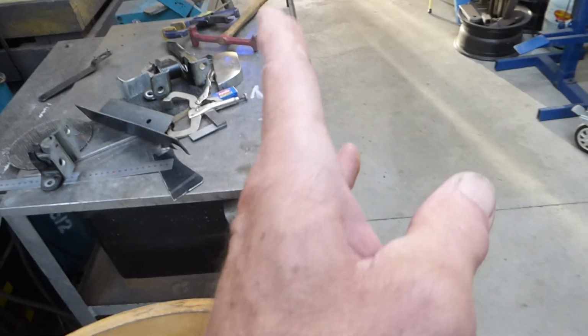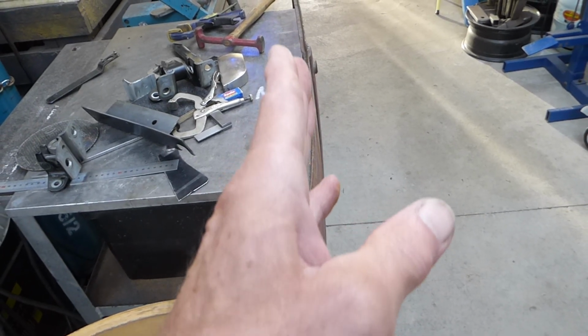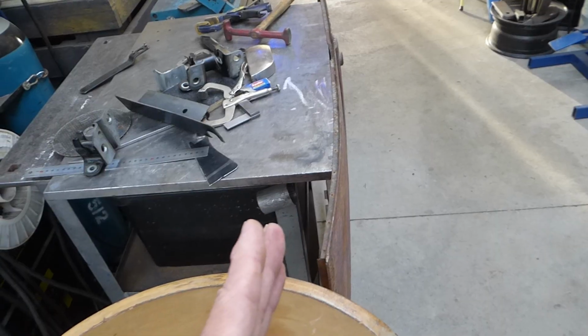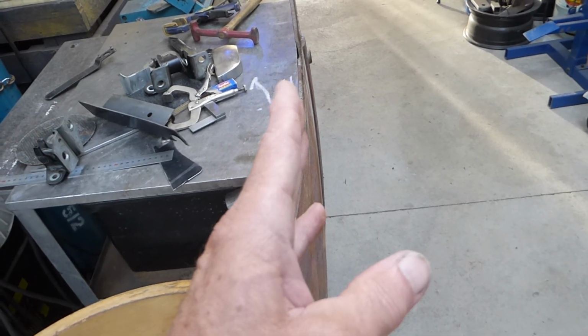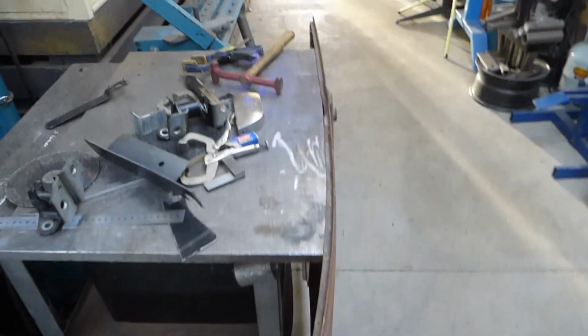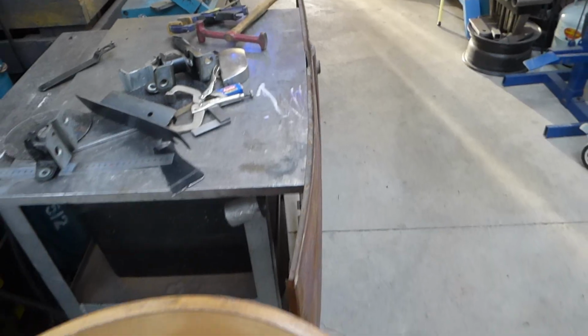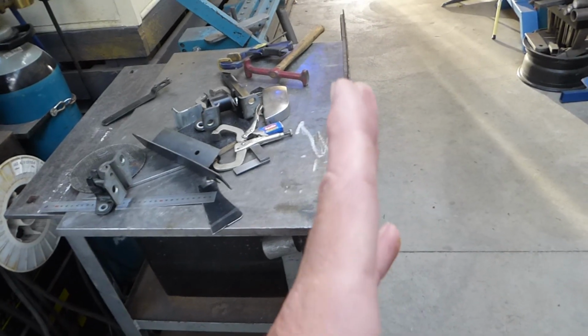This curve is a lot steeper, and it was basically what caused this to be at 4 degrees rather than the grill's 2.5 degrees. So it's 1.5 degrees steeper in relation to the top. So greater curvature there.